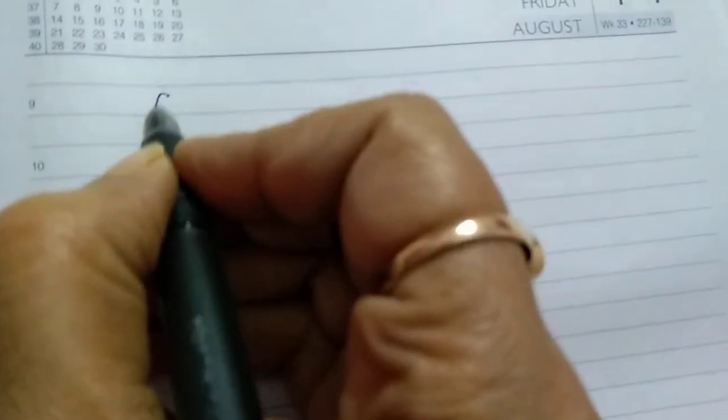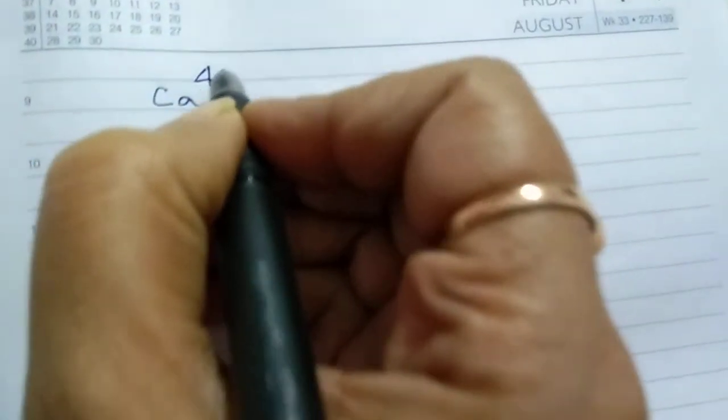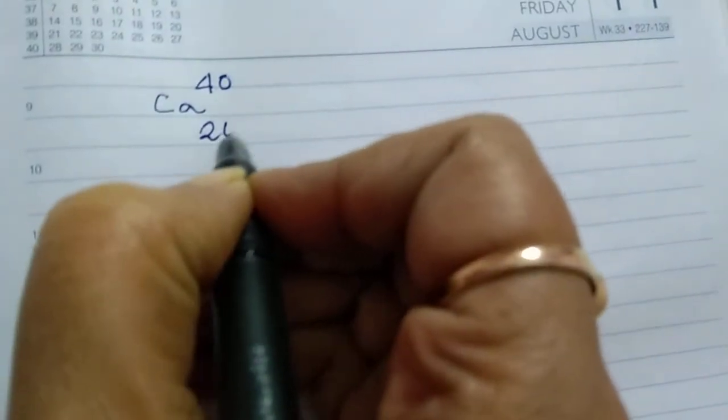So if I start with calcium, calcium 40, 20.